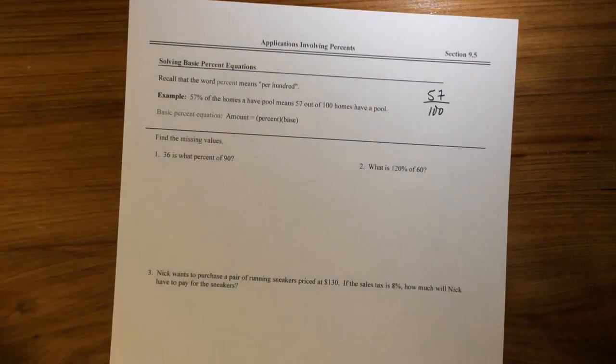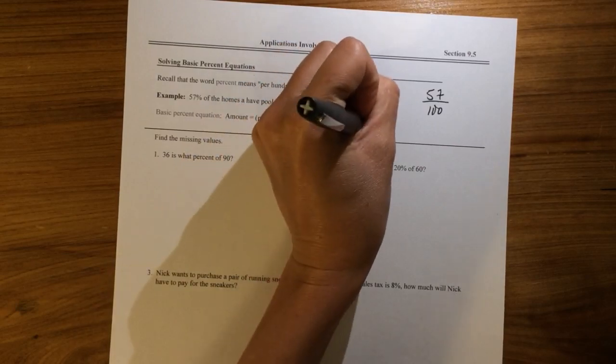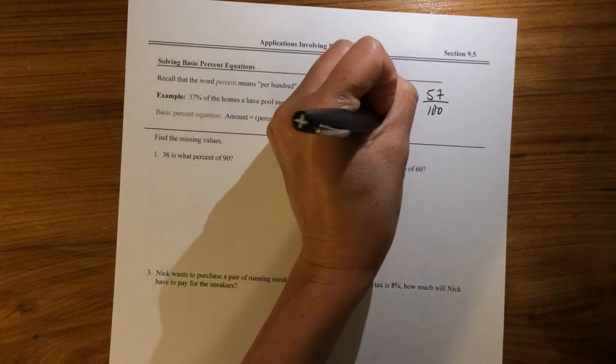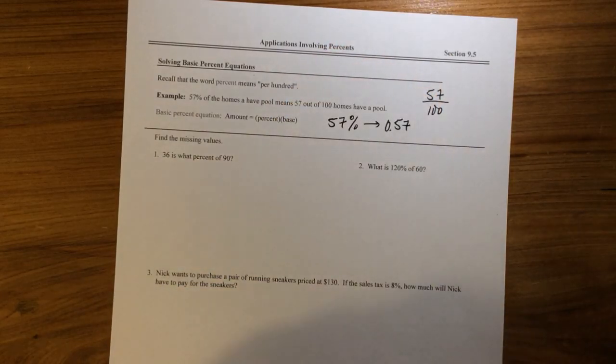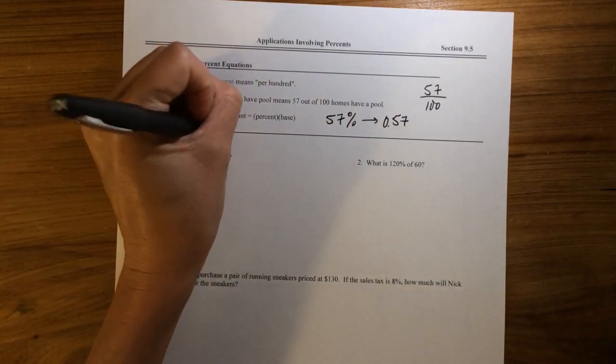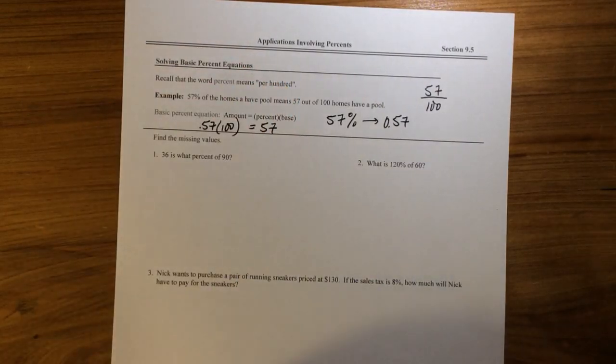So whenever we're working with percents, don't forget that whenever you're doing the math, you're multiplying your percent by something, you have to move its decimal over 2 spots to the left, right? So now 0.57 times 100 does indeed equal 57. So we get that 57 homes out of 100 do have pools.